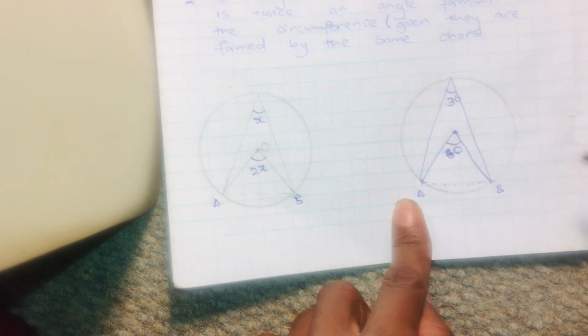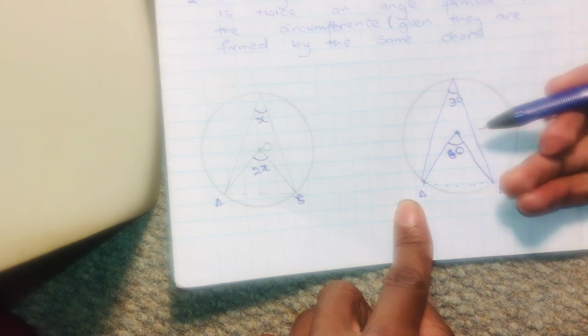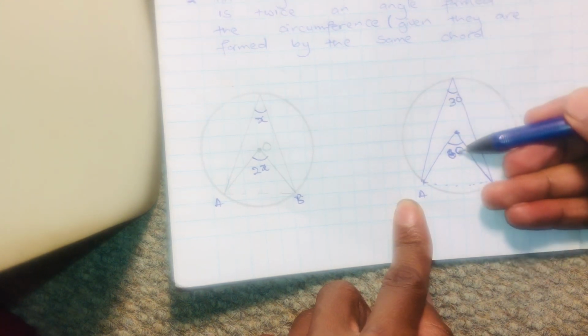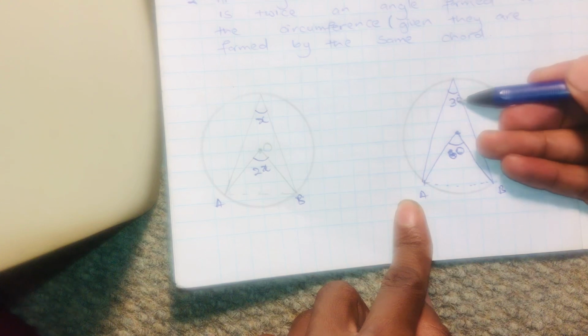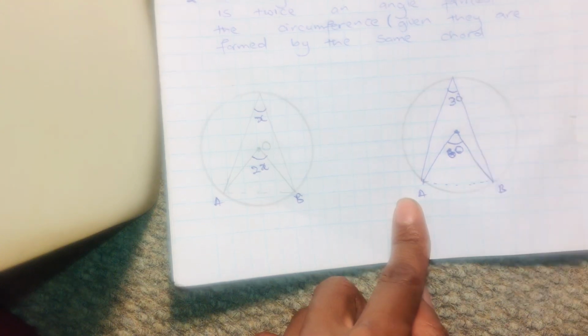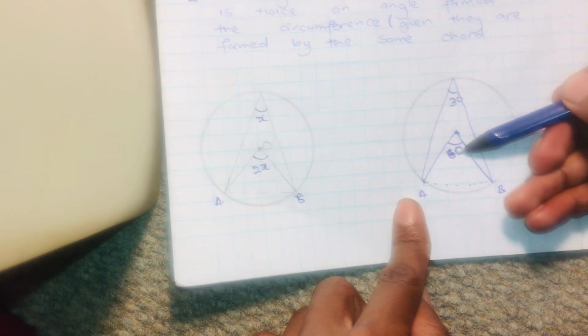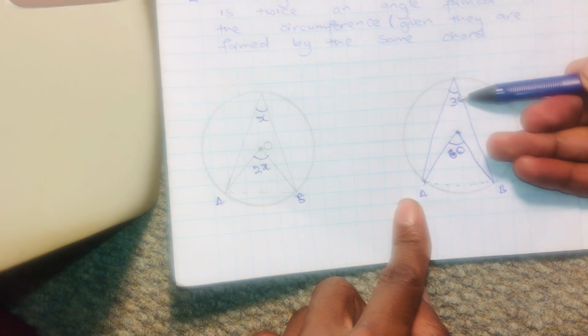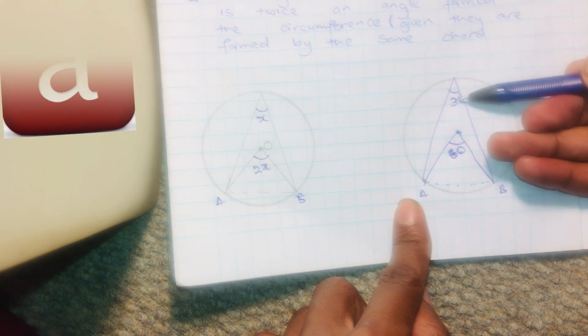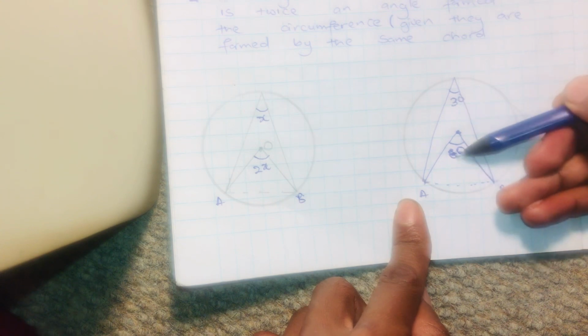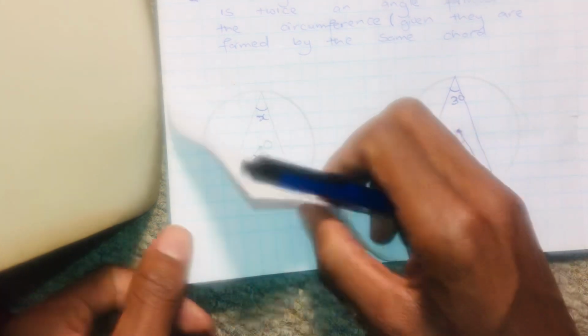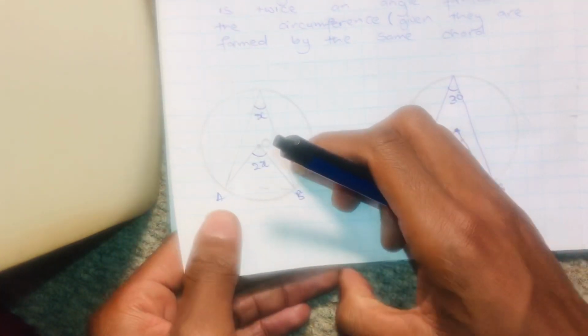Why? Because the angle formed at the center is twice an angle that is formed at the circumference. In other words, you are simply dividing this by 2 to get 30, or multiplying this by 2 to get 60. Okay, then we go on to the third theorem.